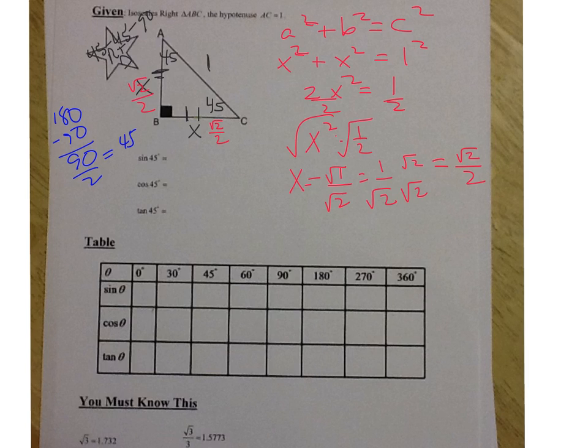All right, so now what I want to do is sine, cosine, and tangent of 45. Now notice I only wrote it once because they're going to be the same. So let's start with sine of 45 degrees. It does not matter which angle you look at because they're both the same. So I'll look at here. One is the hypotenuse. Opposite 45 would be here. And adjacent would be this side. So sine is opposite over the hypotenuse, which is the square root of 2 over 1, which is the square root of 2 over 2.